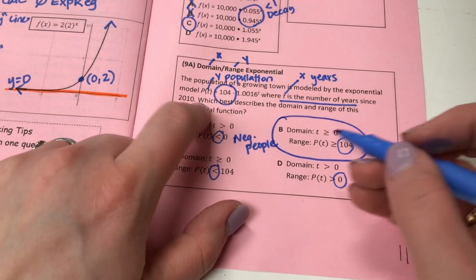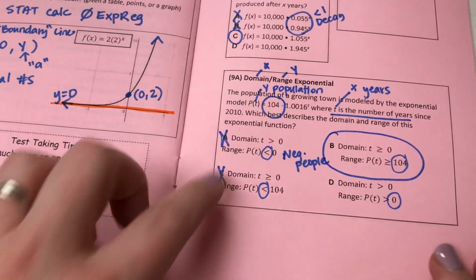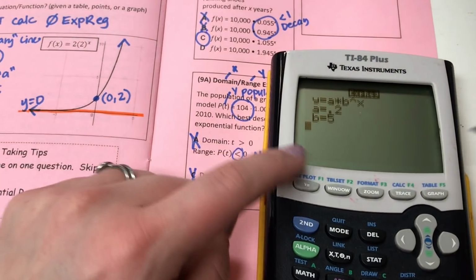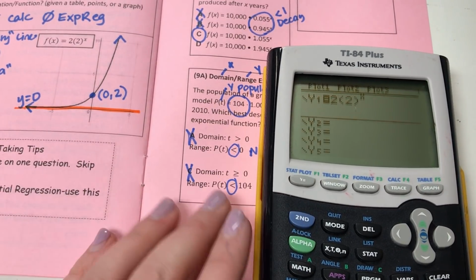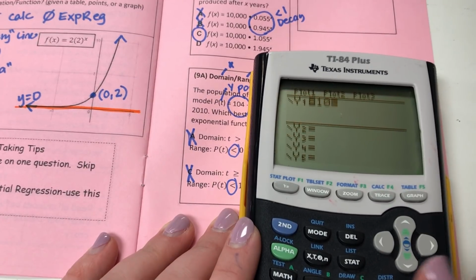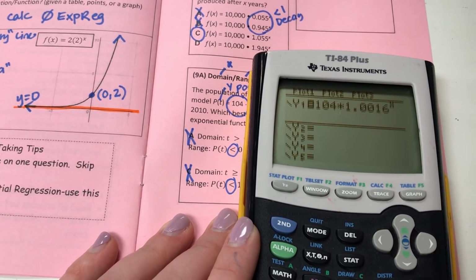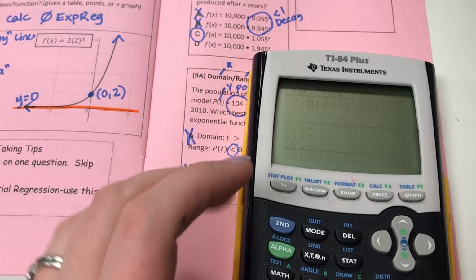If you wanted to try to graph this in the calculator, and you can kind of look at the graph like this, you can. That being said, 104 is a large number, so you would definitely have to sit and play with the window for a bit, so it's a little hard. Actually, here's another option. If I do plug it in, so they give us 104 times 1.0016, make your exponent. Like I said, you'd have to mess with the window to see the graph, but here's another option. You go to the table.